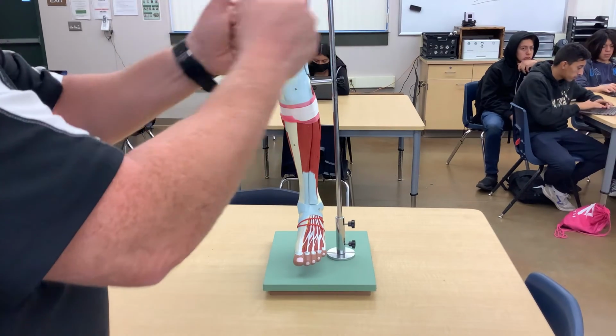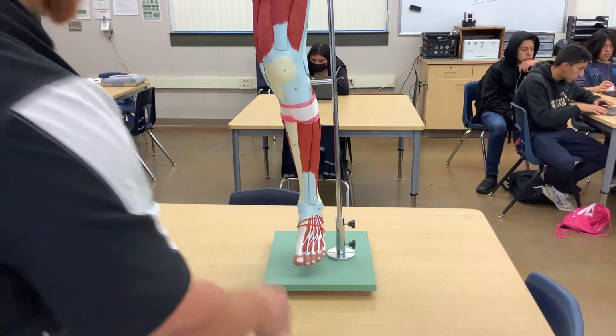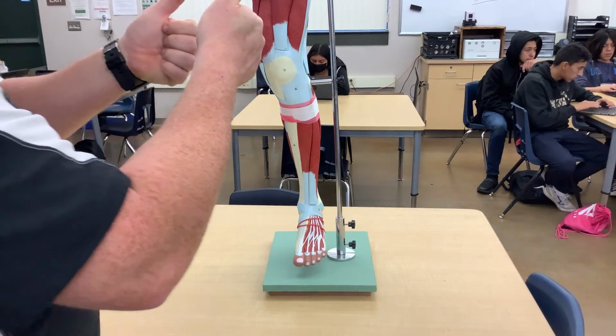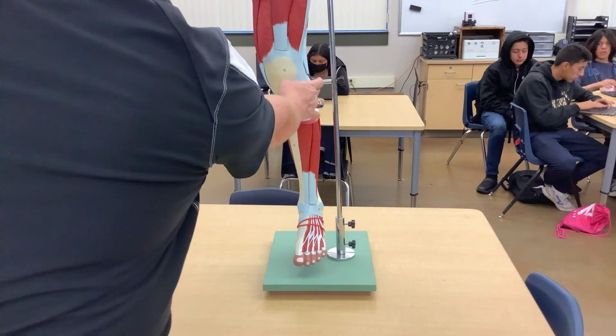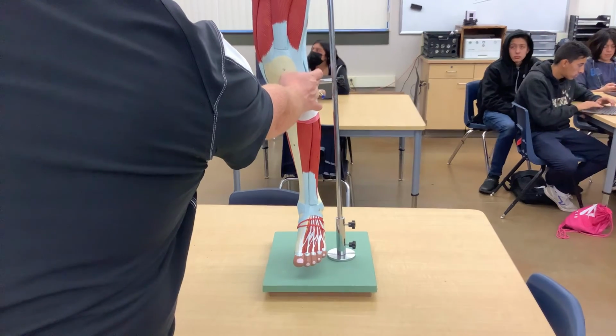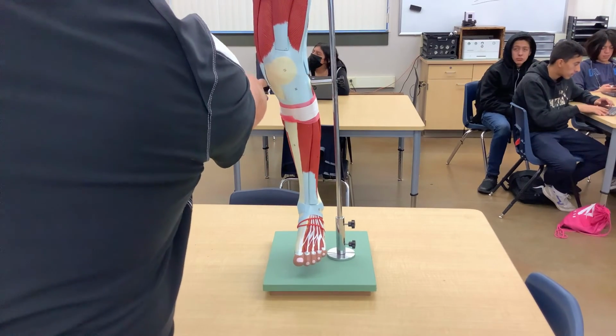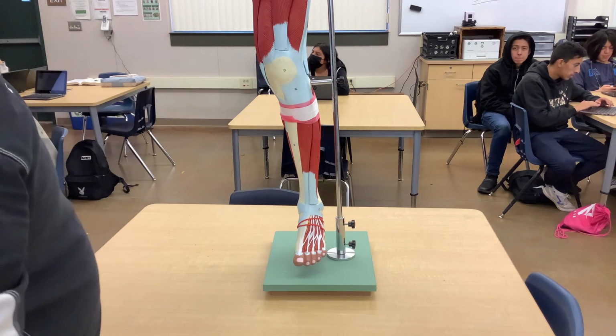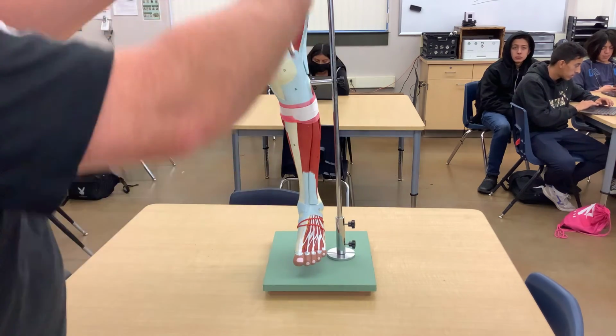Start going around the side and you can feel where the two bones meet, and you can feel that little gap. The lateral epicondyle is on the lateral side. The medial is on the inside, a little bit farther down, or farther towards the back.